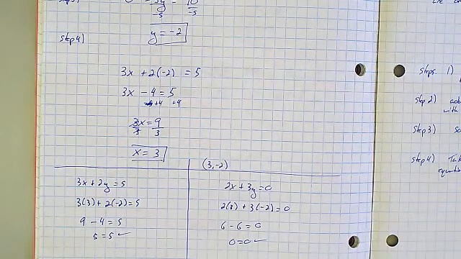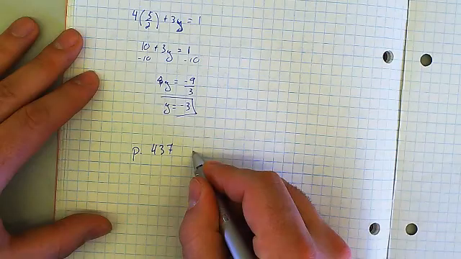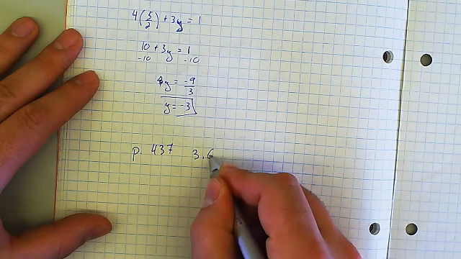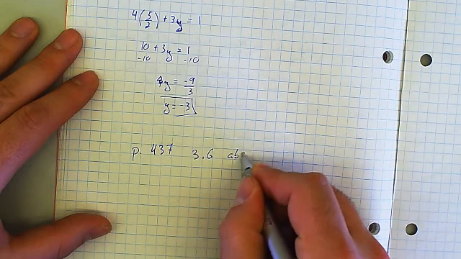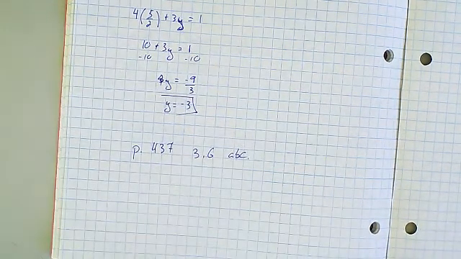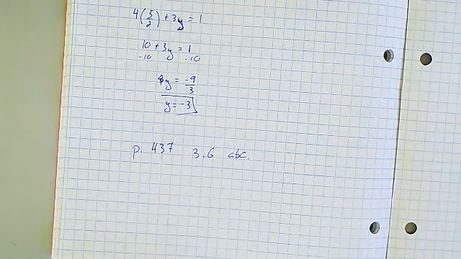Your homework is on page 436. Questions 3 to 6. Oh, sorry, 3 and 6, A, B, C. It's only 6 questions. ABC for 6 or ABC for 3 and 6? Both. No, for 6, do I do D? No, 3 and 6, A, B, C.